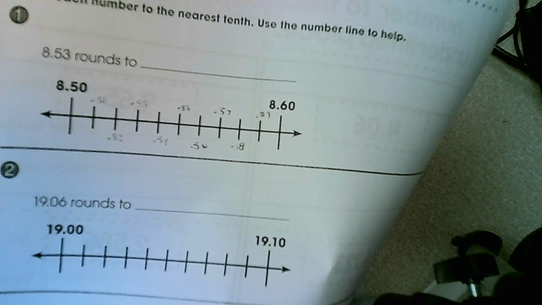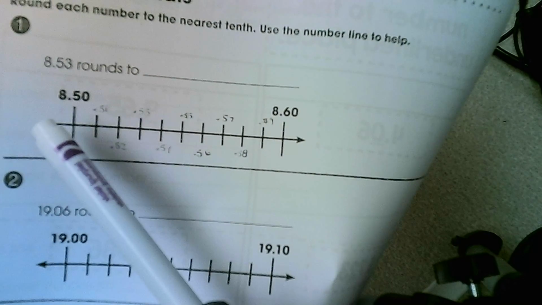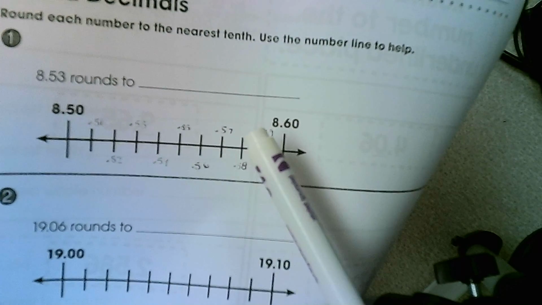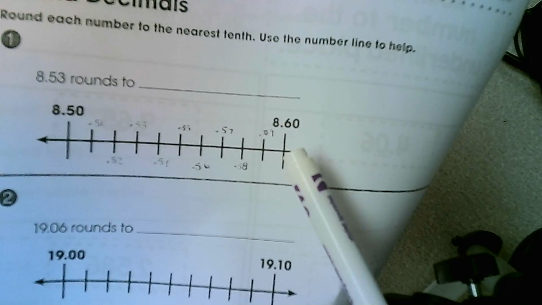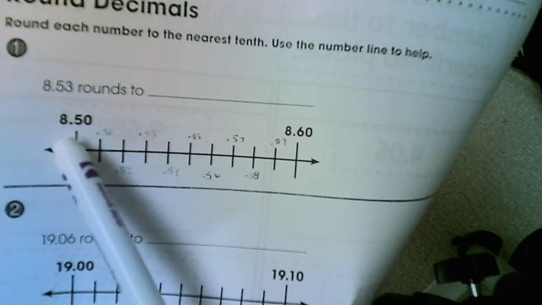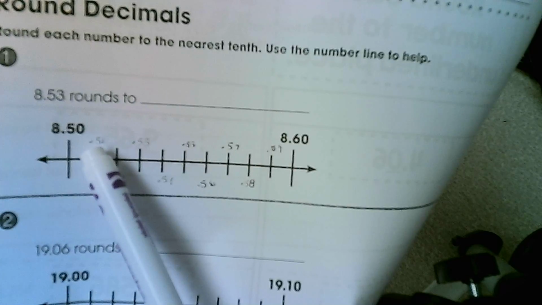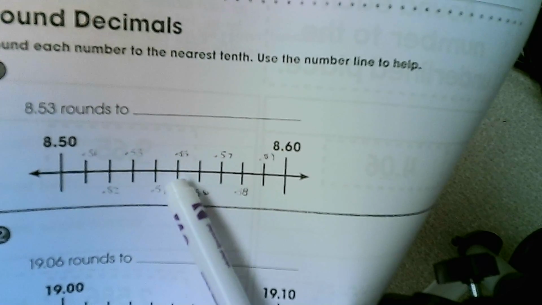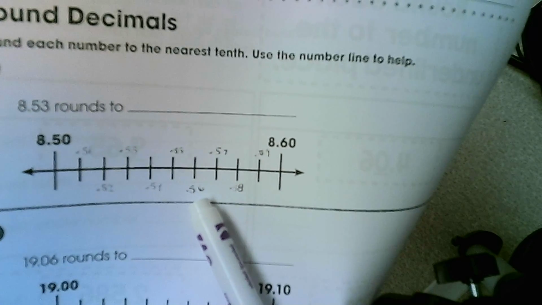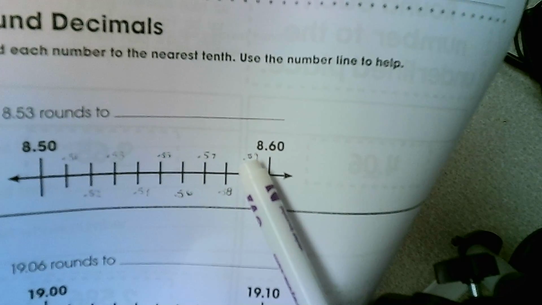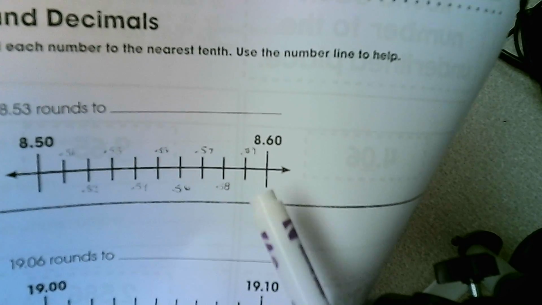If you look, this is 8 and 50 hundredths and 8 and 60 hundredths, so 8.50, 8.60, and in between I've gone ahead and labeled 0.51, 0.52, 0.53, 0.54, 0.55, 0.56, 0.57, 0.58, 0.59, and then the next one of course will be 0.60.